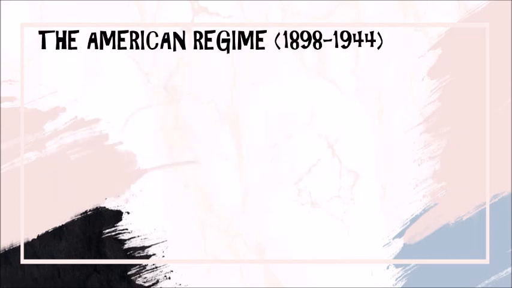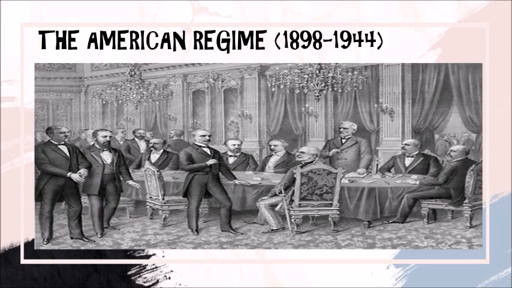The American Regime, 1898 to 1944. Linguistically, Americans influenced Filipino writers to write using the English language. Jose Garcia Villa became famous for his free verse during this time. During this period, the languages used in writing were Spanish and Tagalog, and the dialects of the different regions.